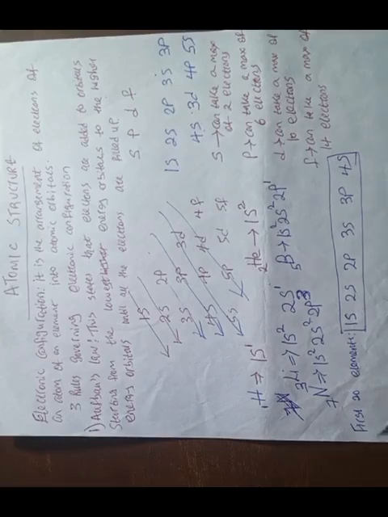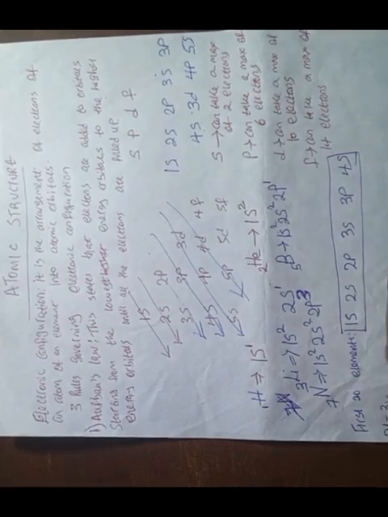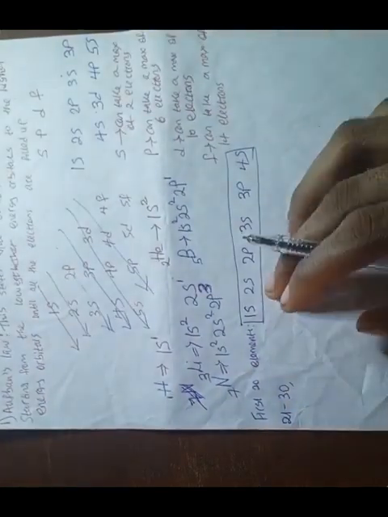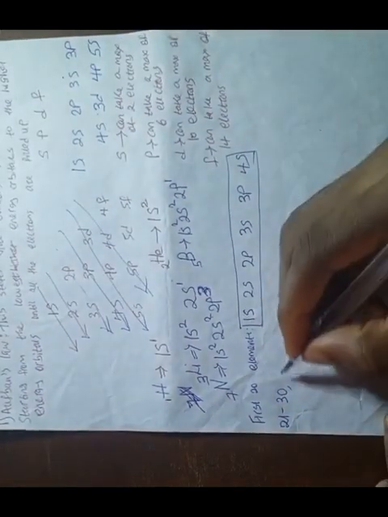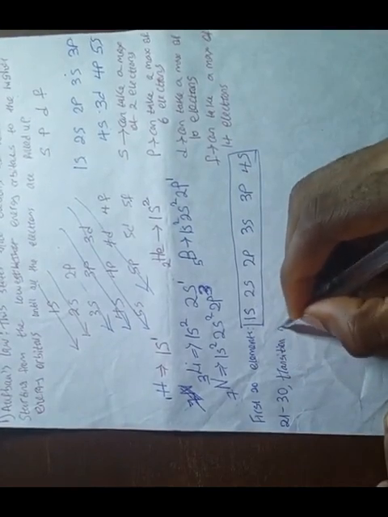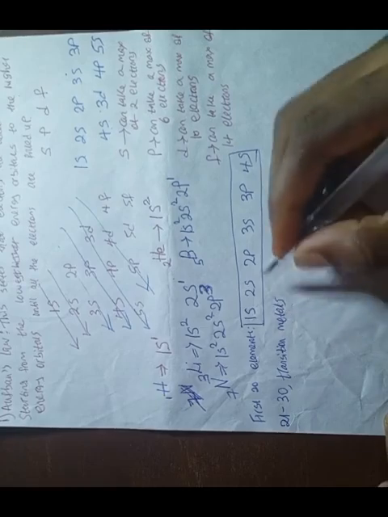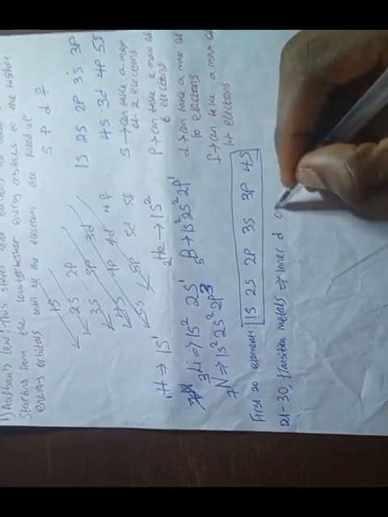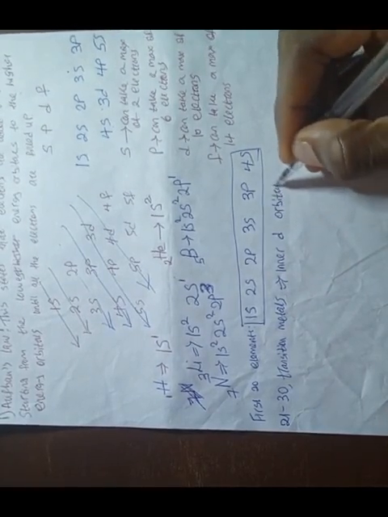Now, in filling 21 to 30 elements, are we together? 21 to 30 elements. These elements are very special. We call them transition metals. They are very special. Now, they prefer inner d orbital. Inner d orbitals. Are we together? Now, it's better that you put the d inside.